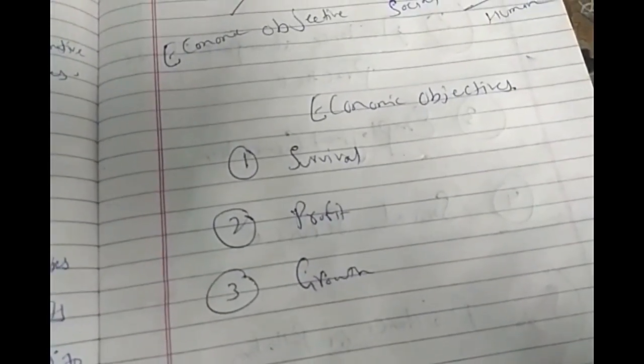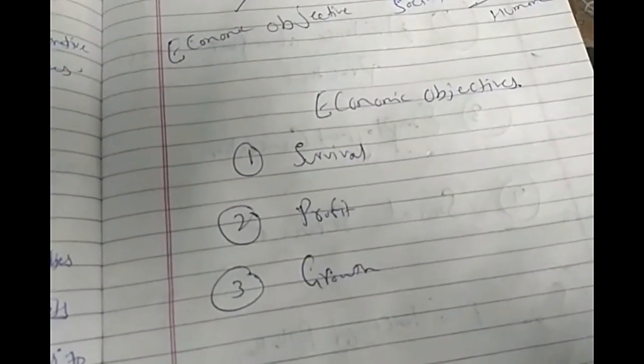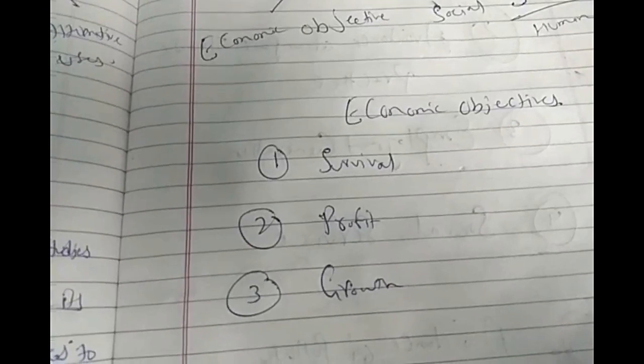None of the businessmen wants that, when he establishes a business today, he will wind up that business very soon. No, he wants to establish his business and survive for a long period of time, and run his business smoothly. So that is the first motive of every business, to survive in the market. Next, profit.